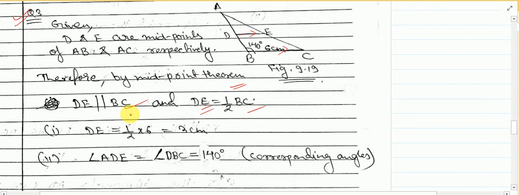For DE I will use this and substitute the value for BC and I'll get 3 centimeter. Angle ADE, that means this angle, is corresponding to this angle, so I got 140 degree. This is the answer, and this is how you are supposed to write. You can pause the video and copy it.